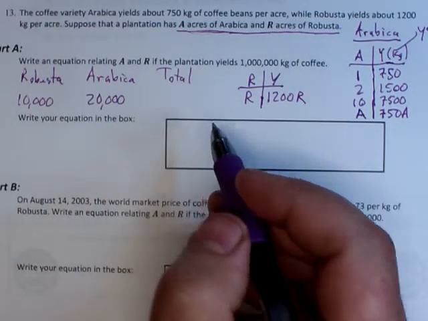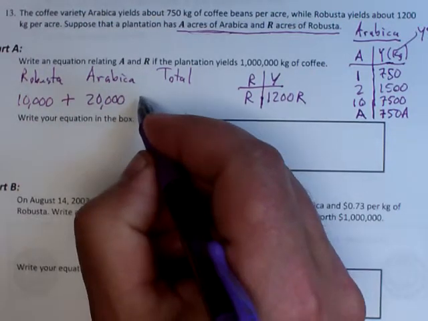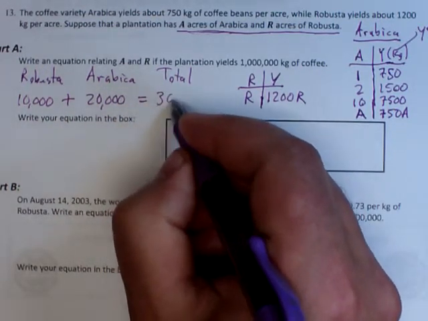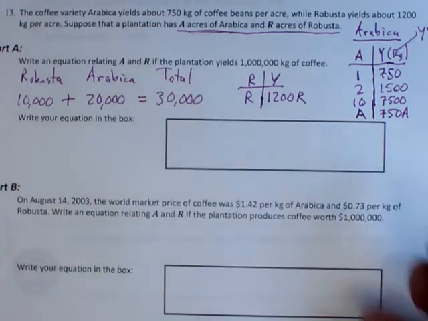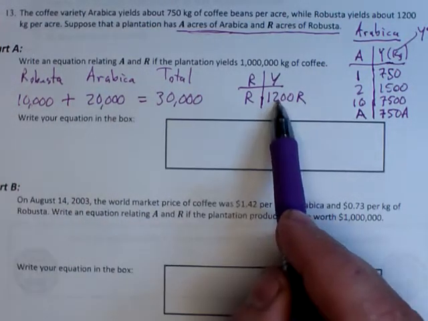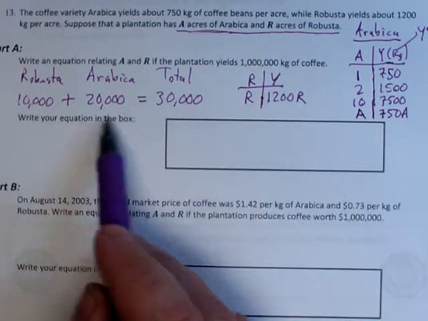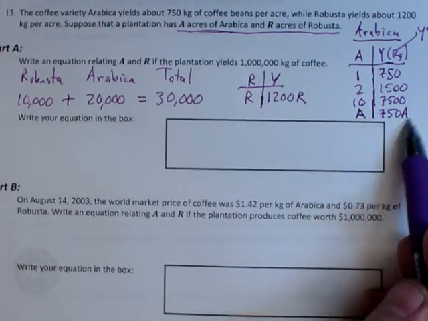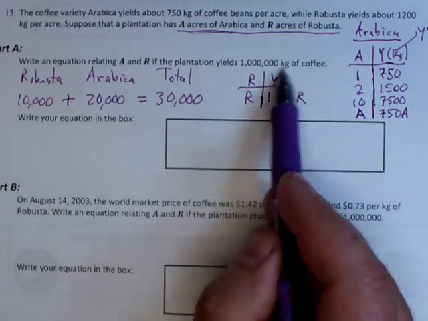To get the total, I would just add these up. Okay, so I'm just showing you this for example because this is going to be this part. The coffee from Arabica is going to be this part, and this total is this that they gave us here.